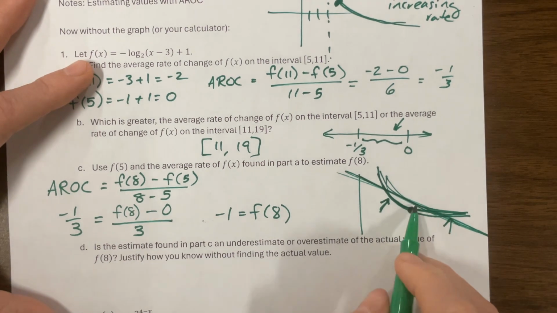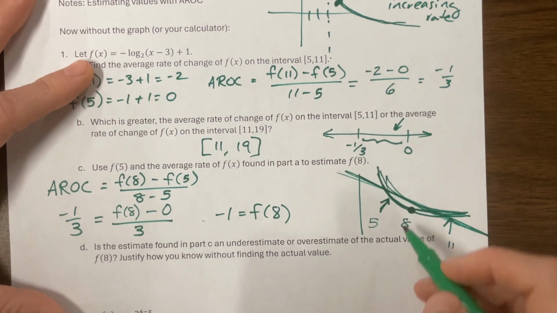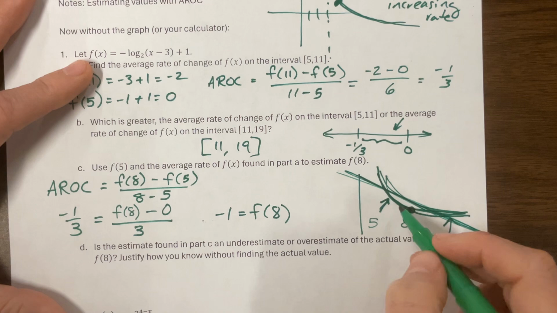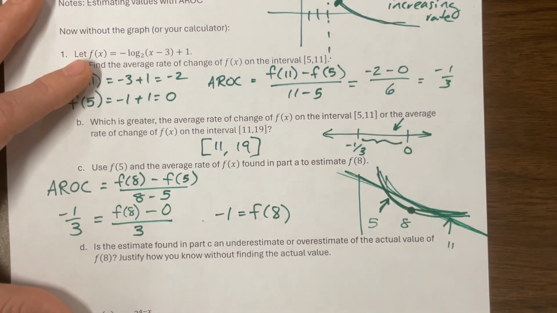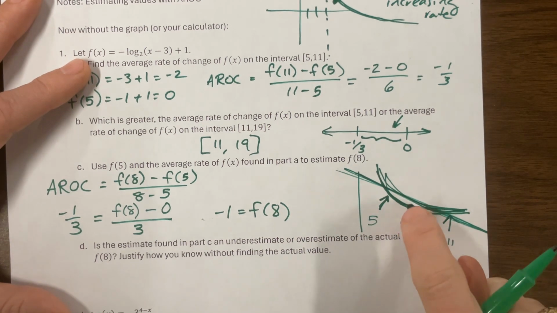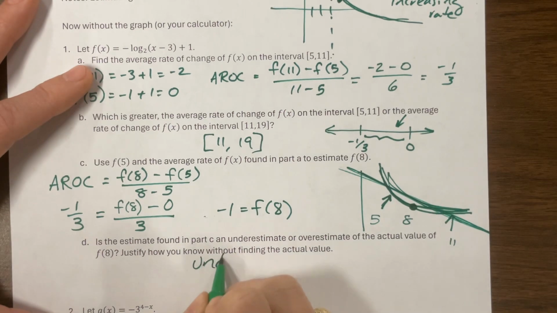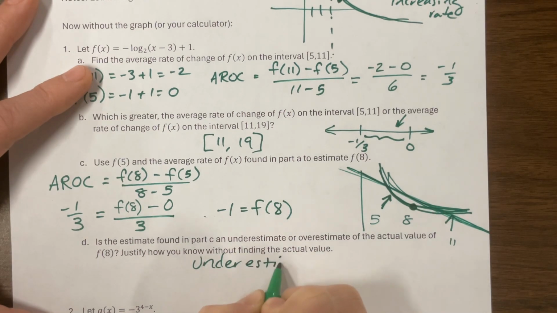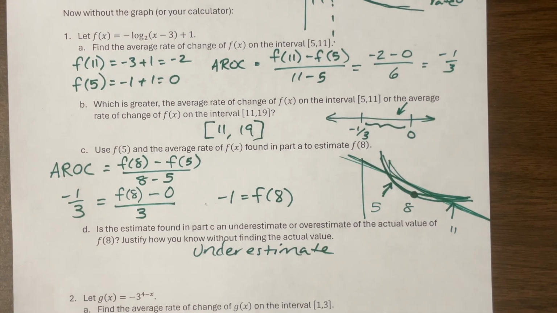And so since 8 comes between 5 and 11, and it's concave up, that means the curve is going to be below the secant line between these two values. And so the value that we get here is going to be an underestimate. I hope that made sense. This is definitely something I'm still working through, so hopefully I'm able to explain it to you. If not, I will keep trying.